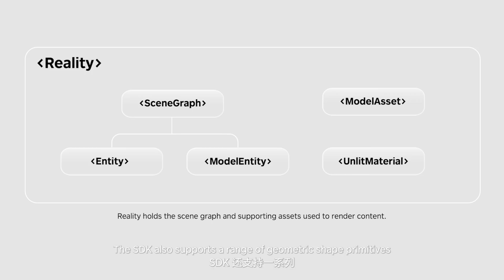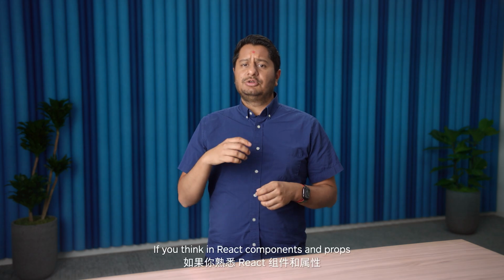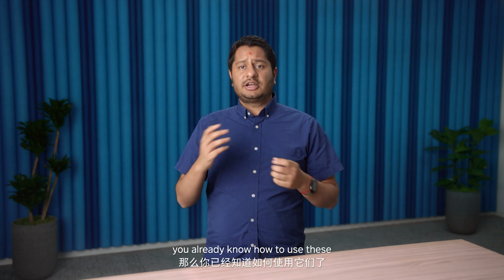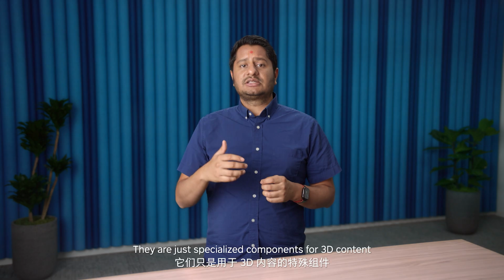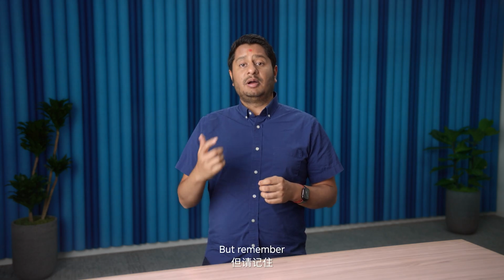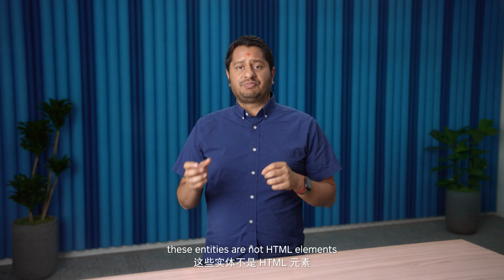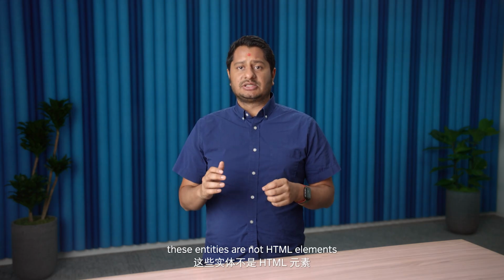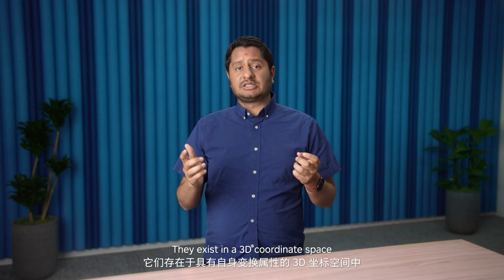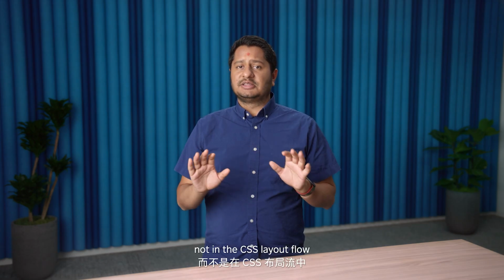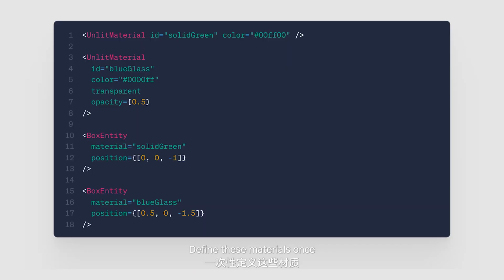The SDK also supports a range of geometric shape primitives beyond boxes, including sphere entity, cylinder entity, cone entity, and plane entity. If you think in React components and props, you already know how to use these. They're just spatialized components for 3D content. But remember, unlike model and reality, these entities are not HTML elements. They exist in a 3D coordinate space with their own transform properties, not in the CSS layout flow. Define these materials once, then reference them by ID from any box entity or model entity.